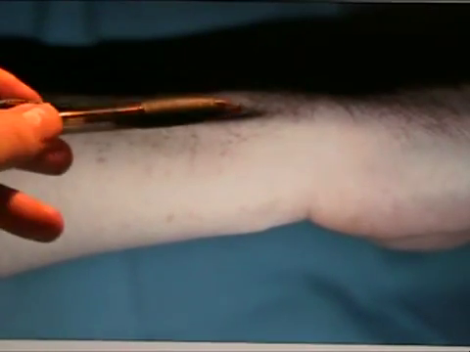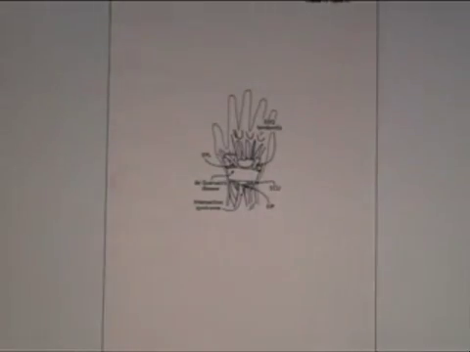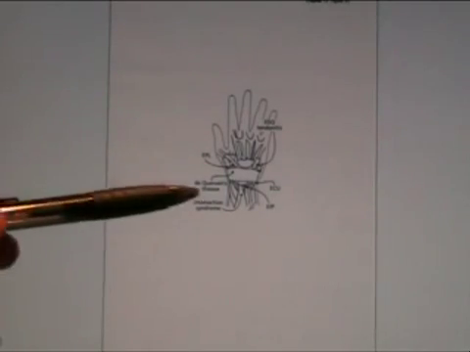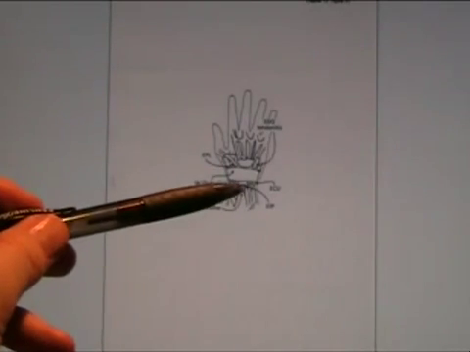Subluxing distal radioulnar joint, hard to determine. Usually have to send to a hand surgeon. Tendinopathies about the wrist. Most important ones are de Quervain's and intersection syndrome.